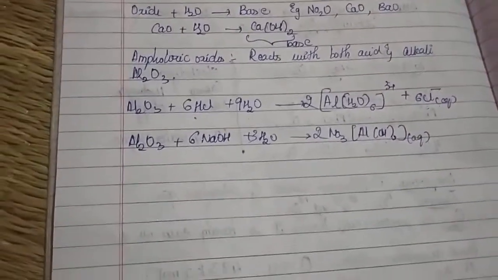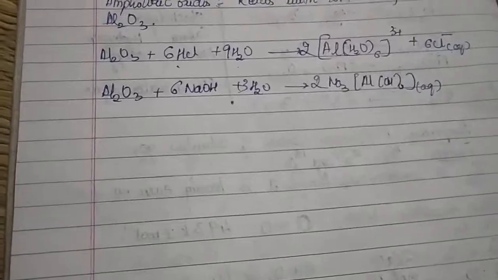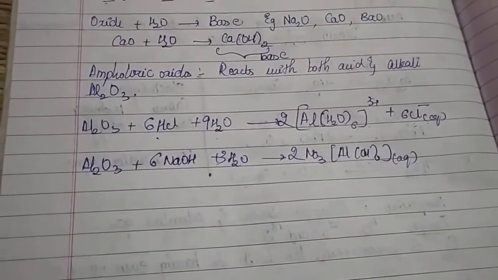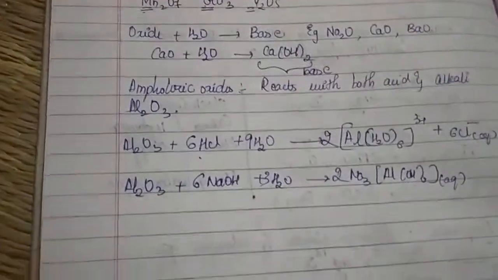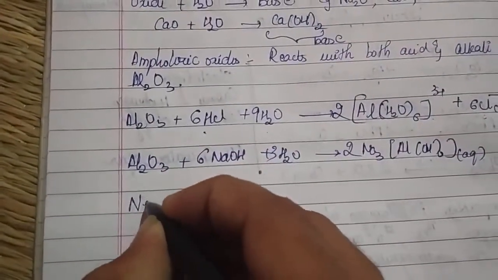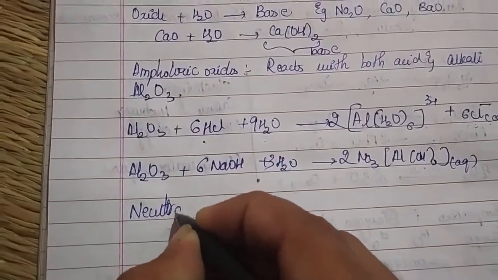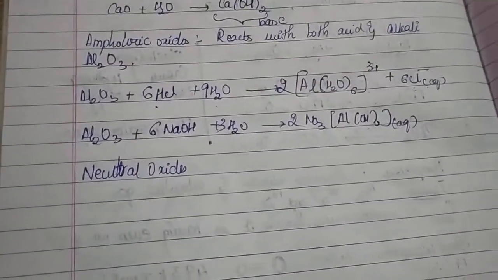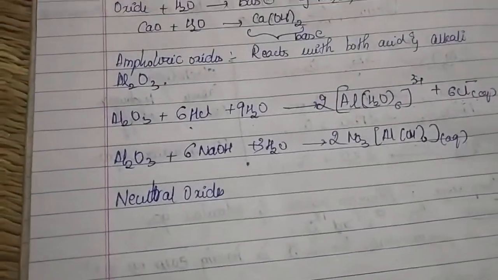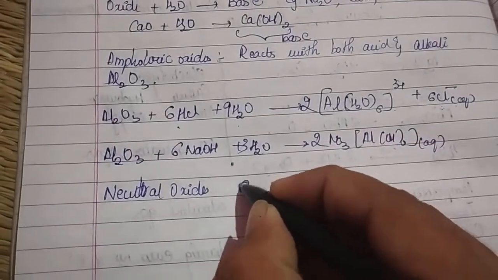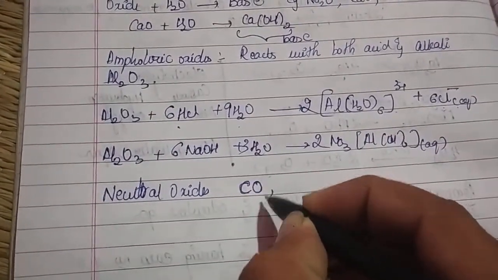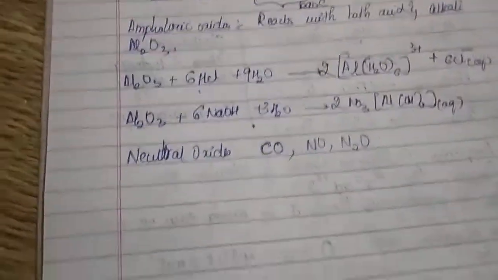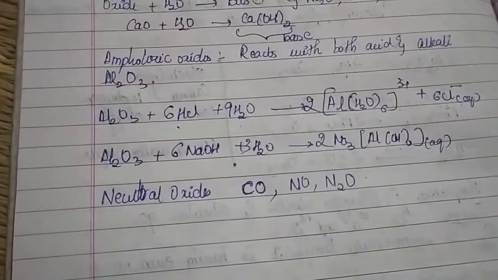So basically it's an important reaction which indicates how amphoteric oxides, more particularly Al2O3, react both in the presence of an acid as well as an alkali. The other part, of course, is neutral oxides. Neutral oxides are neither basic nor acidic. Such oxides are called neutral oxides. Common examples of neutral oxides are CO, nitric oxide, and N2O.